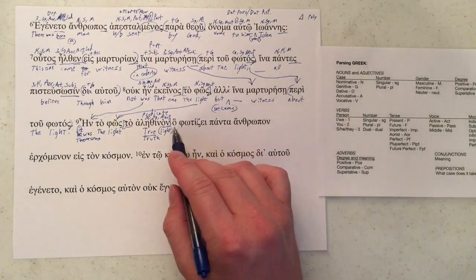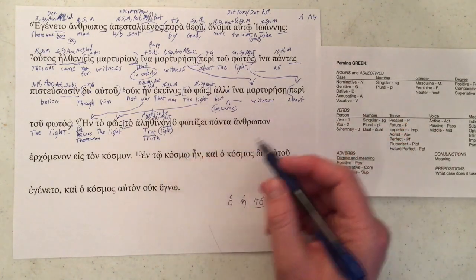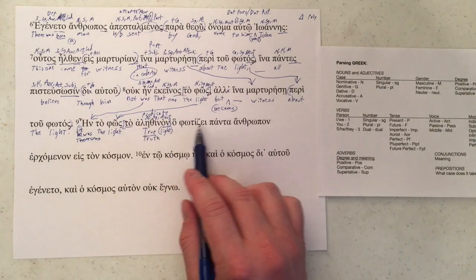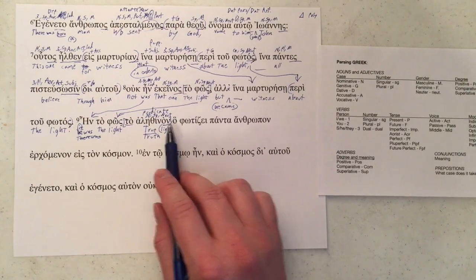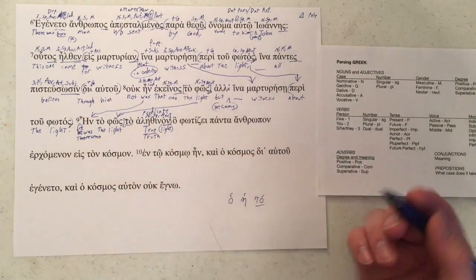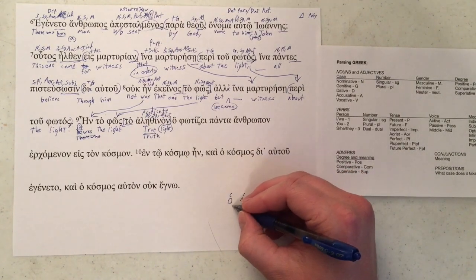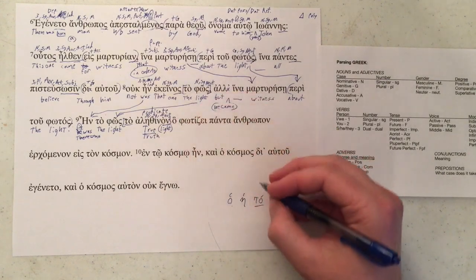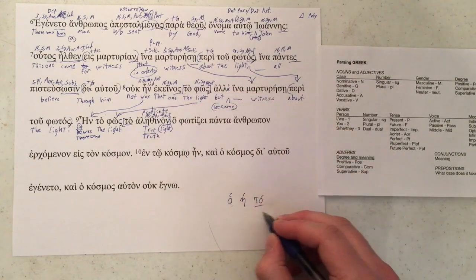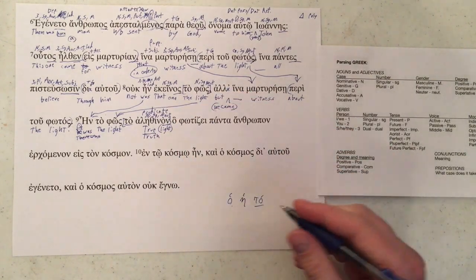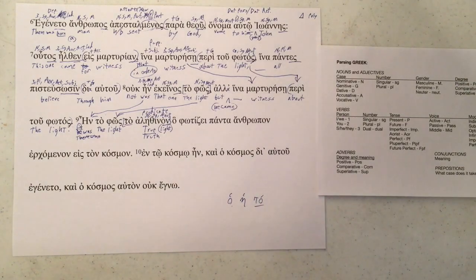All right, and now here we come to ho. What is ho? It's not an article. We don't have it connected to any noun in the nominative. So instead, what we've got here, and also if you'll notice, this one doesn't have an accent mark, whereas this one does. And so instead of ho, he, to, what we really have is a relative. There we go. A relative pronoun.